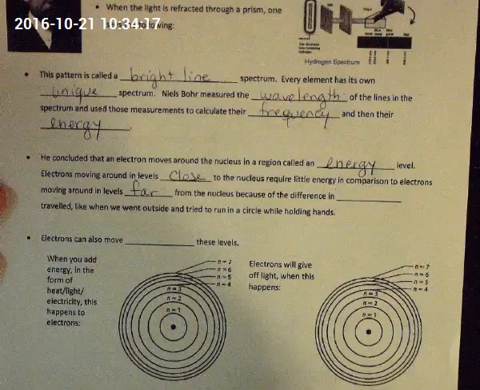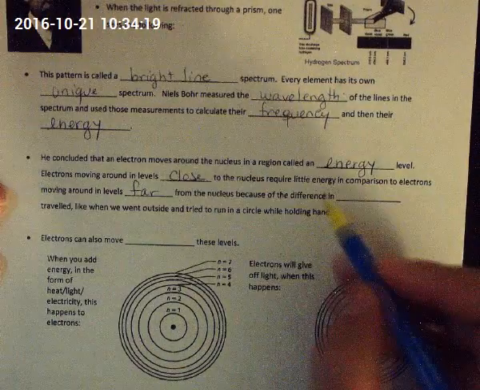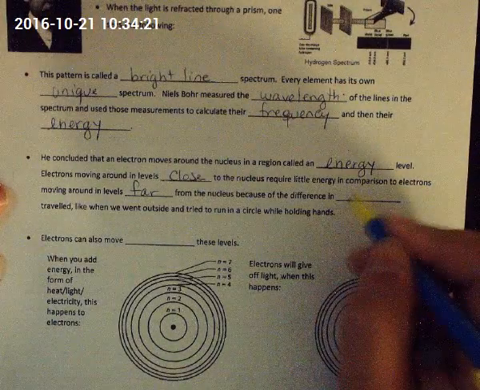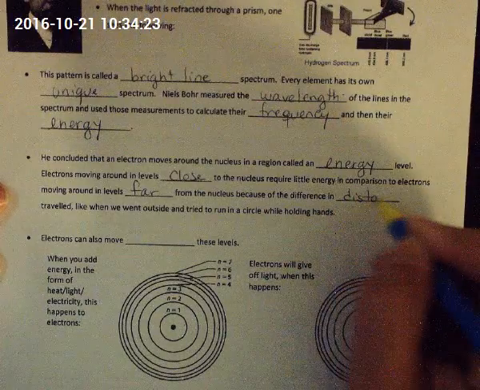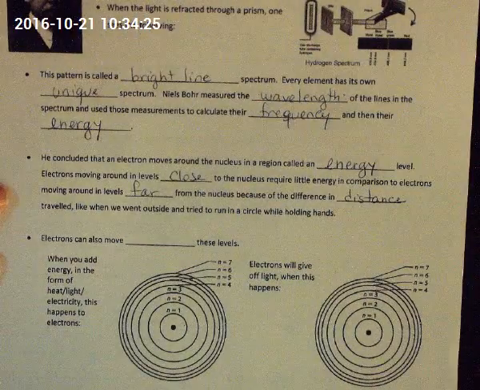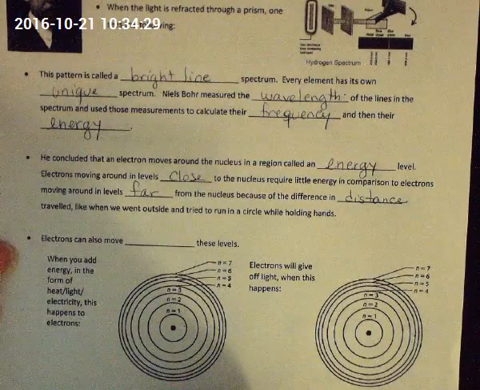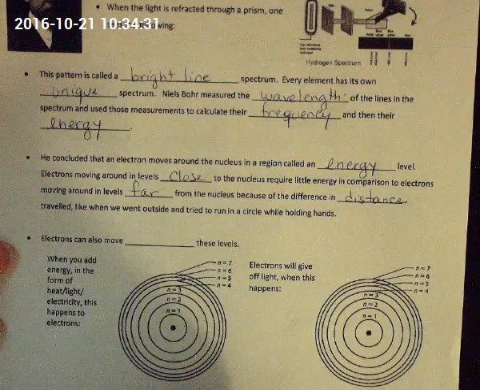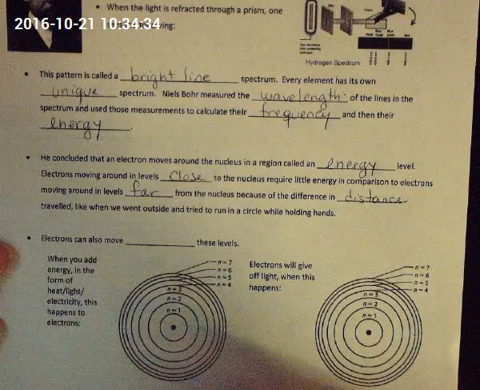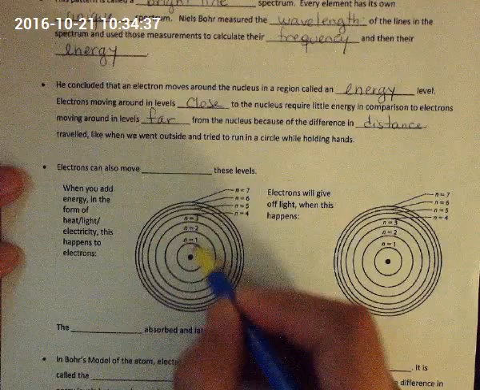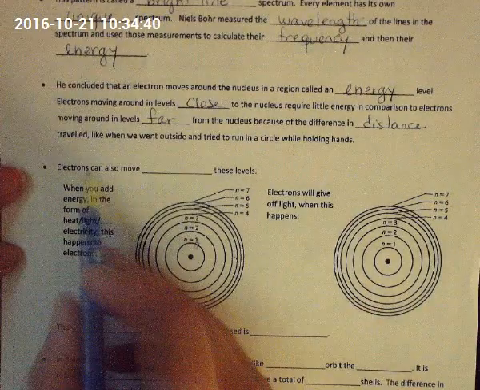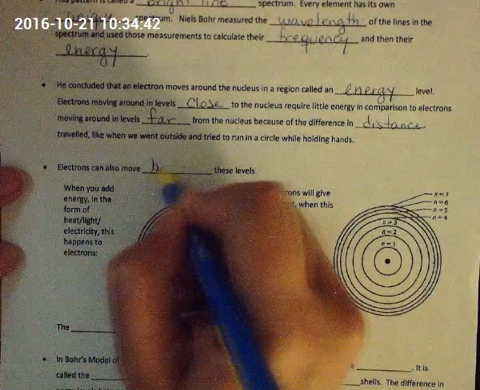Because the guys on the outside have to travel a much greater distance. What he also said was that electrons, like for instance in hydrogen, the electron normally exists here in the first layer. It doesn't necessarily have to be there. Electrons can move between these levels.